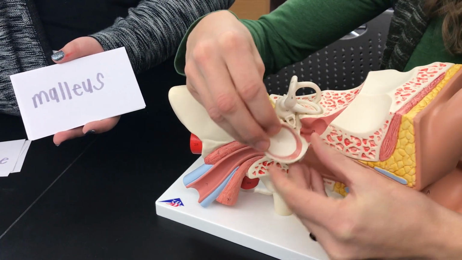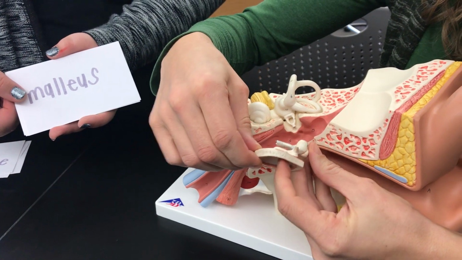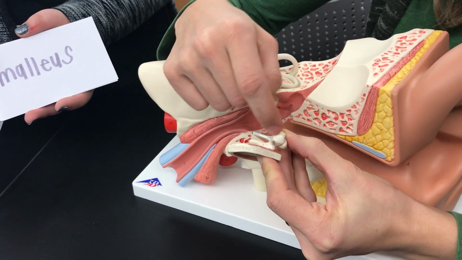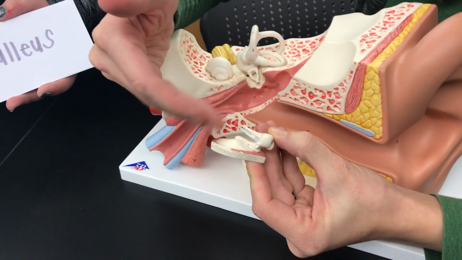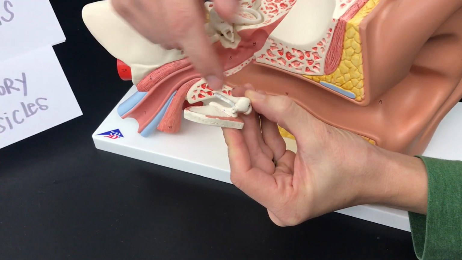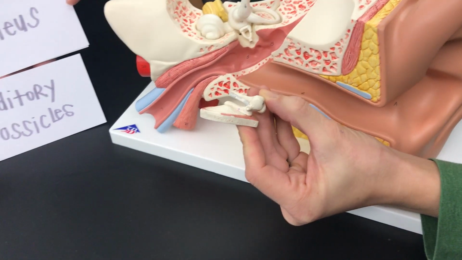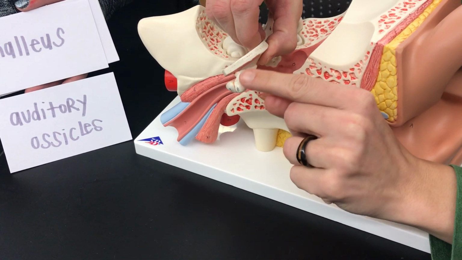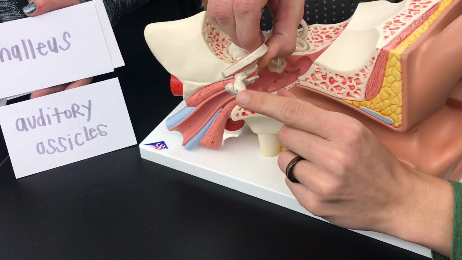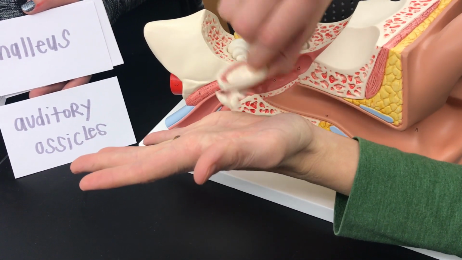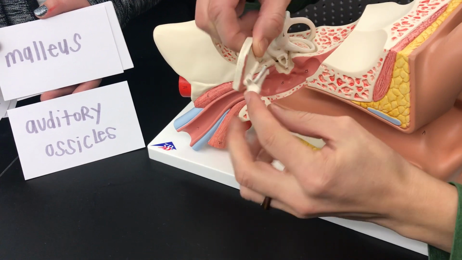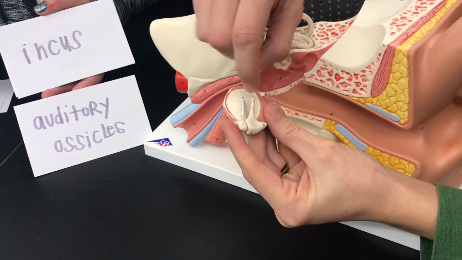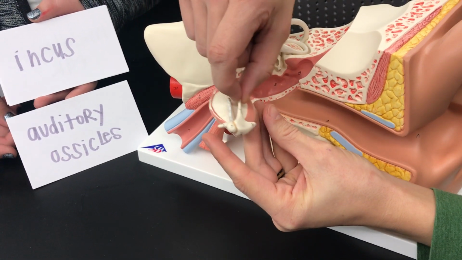And then as the tympanic membrane moves, it's attached to one of your ear bones, or your auditory ossicles. You can see that as it vibrates, this first bone will vibrate. And the first bone is the malleus, and malleus means mallet. I don't know if you can see this in the video, but it's kind of shaped like a hammer. So malleus, and when the malleus moves, it causes the incus to move. And incus means anvil. It's supposed to look anvil-shaped.